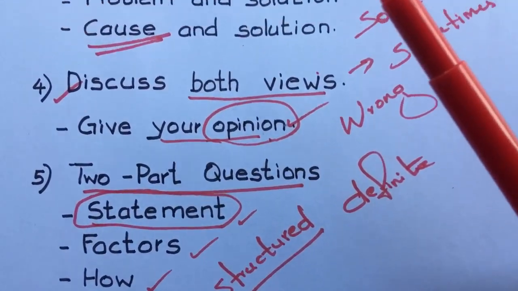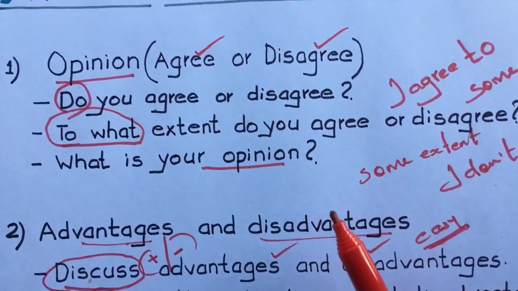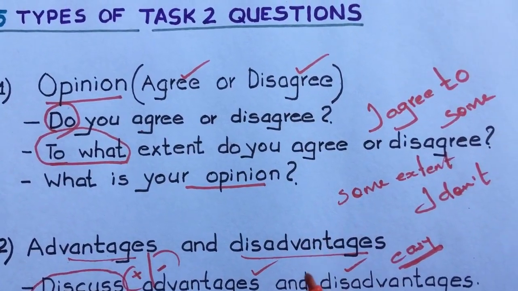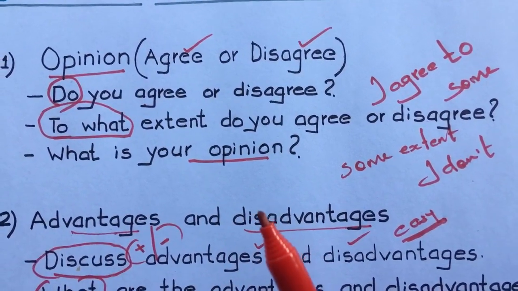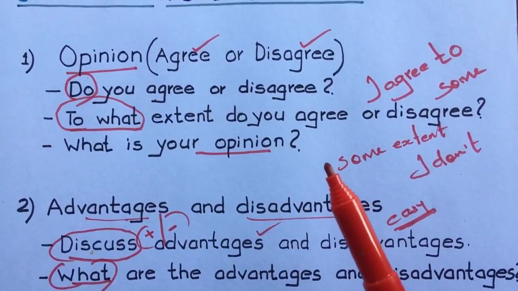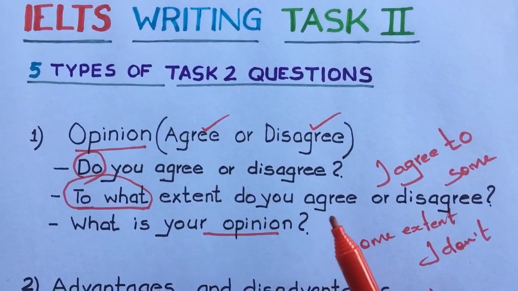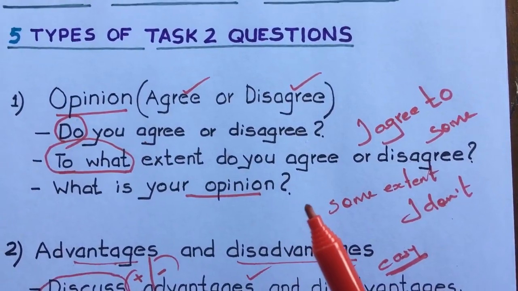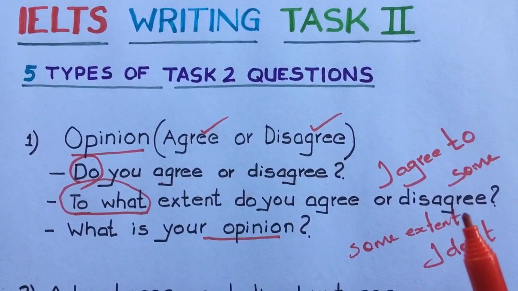And one thing I would like to say: when you write your Task 2 essay, it doesn't matter whether you are good with your vocabulary. Even if you have very little vocabulary, it's okay, but the most important thing is to use your grammar correctly. Grammar is the most important aspect in your Task 2 writing. I'll tell you exactly what kind of phrases or tenses you could use in your Task 2.